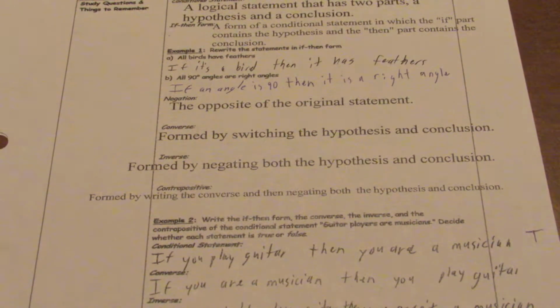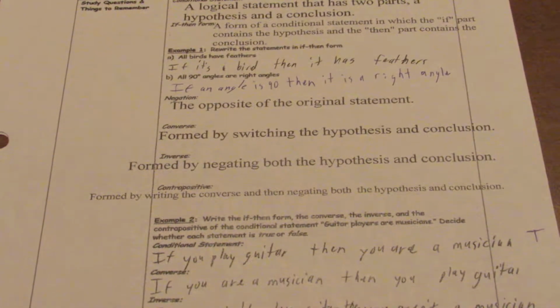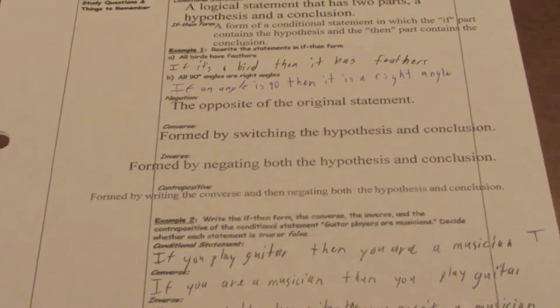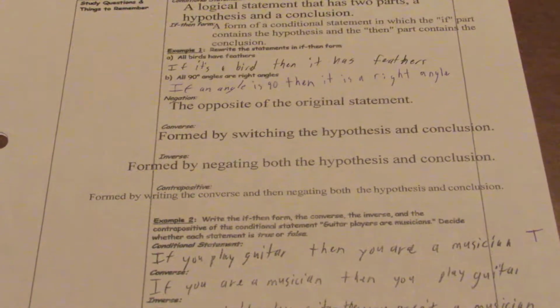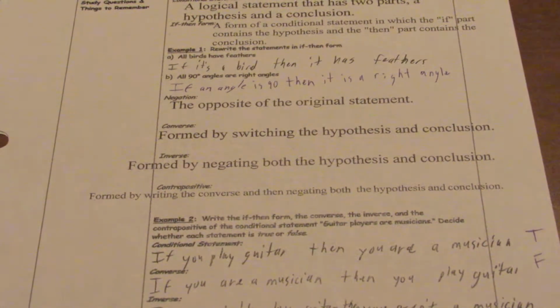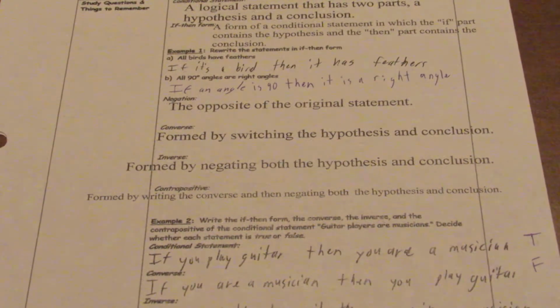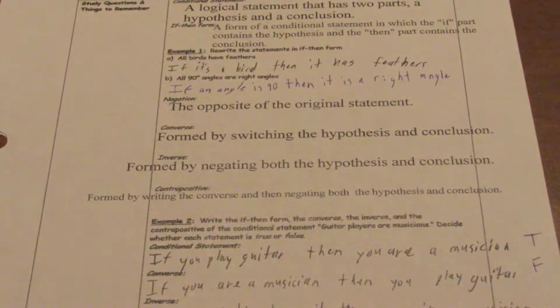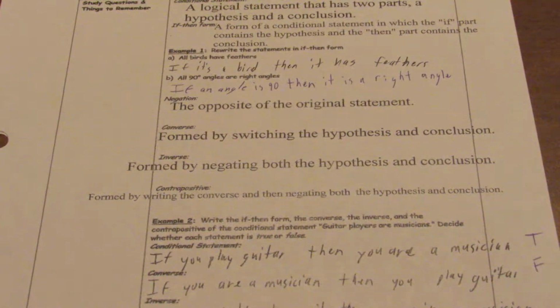Okay. So the question when we're looking at whether that's true or not is, are there musicians who don't play guitars? And most people would agree that there are musicians who don't play guitars. All right. As we look in the next section, we're going to look at counterexamples. And the specific cases you're thinking of that are false, those would be counterexamples.